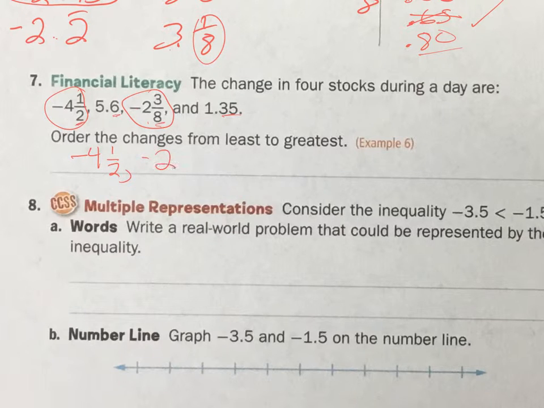And then -2 3/8. Okay, then I'm going to get to my 0. Then I'm going to go over 0 because these are positives. And now which one's closest to 0? Well, this 1.35 is. So it's 1.35, and farthest from 0 is 5.6. That's a nice one to order because there's no one that's the same in terms of the whole number part of it. So it's -4 and something, -2 and something, then 1 and something, and 5 and something. And I went from least to greatest.